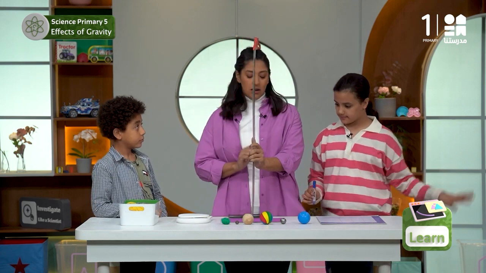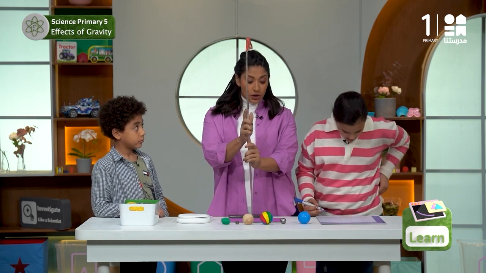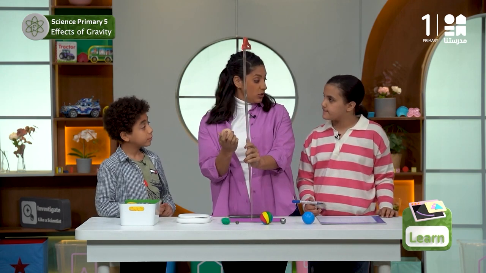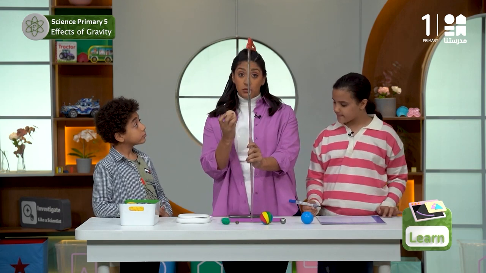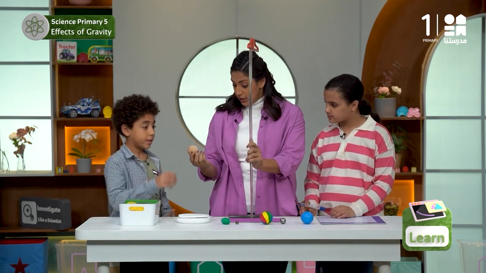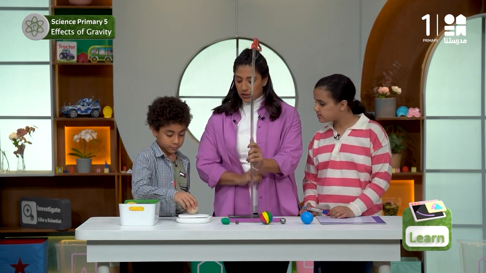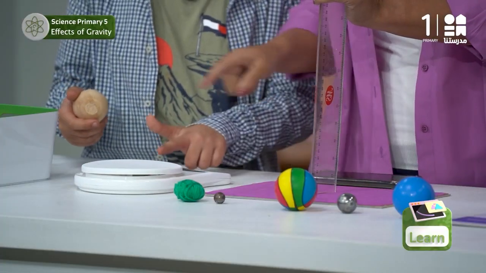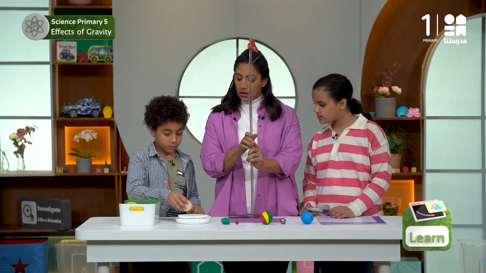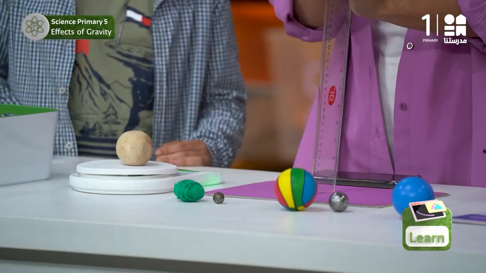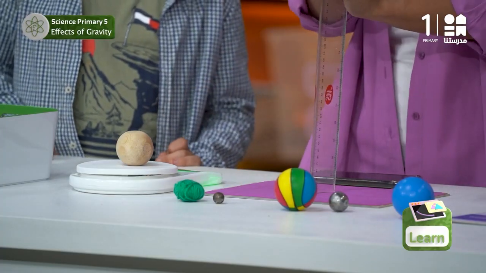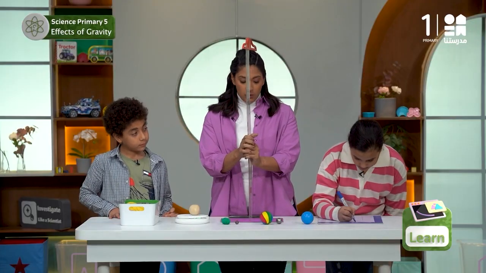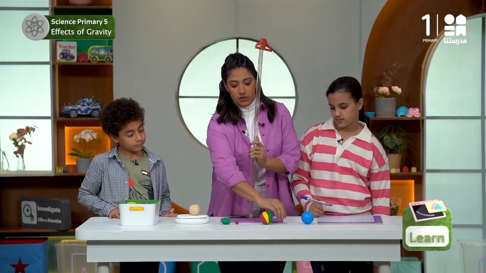Ready? All right. So, we're going to start with, what's this? What did we call it? A wooden ball. Now, let's measure the wooden ball. I will give it to you, Yassine, and you are going to use the scale and measure it. Let's put it on first. Yes. Okay. Can you please tell us the measure of this wooden ball? Yes, 50. All right. Now, let's take a look at this ball.